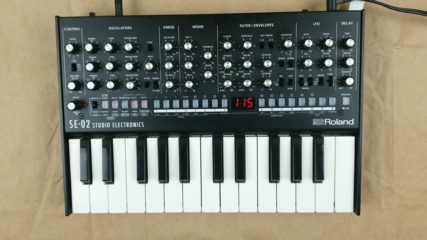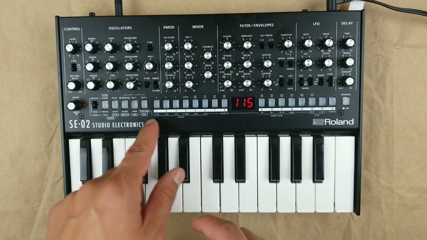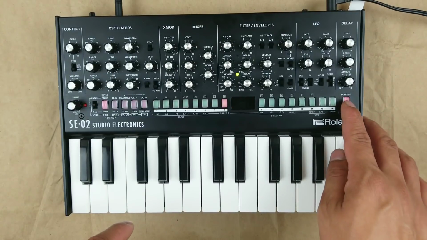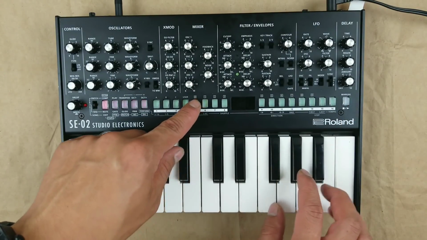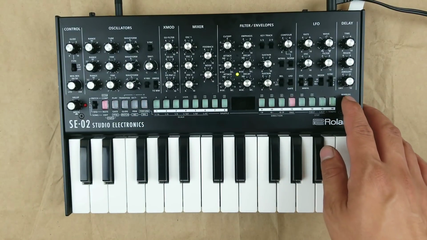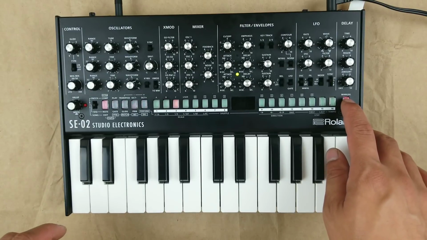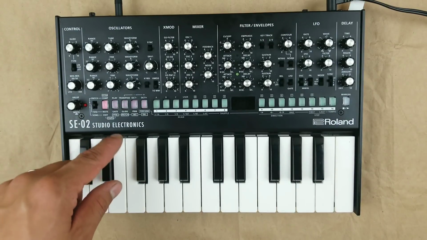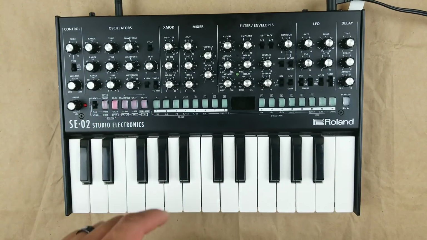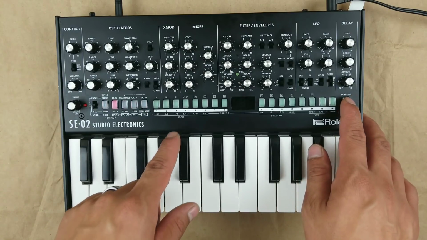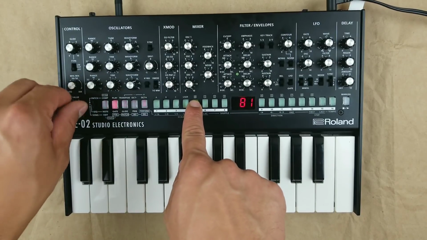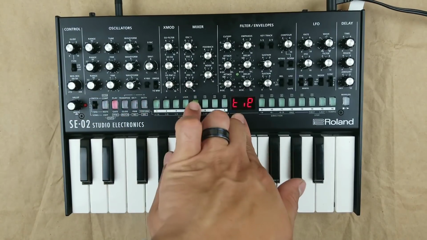And to input a gate value, I'm going to first add in some notes. Then let's go ahead and input some new notes. Now to adjust the gate lengths and input those ties, just press the gate button. And then where I want the tie to be inserted, just need to press and hold the button. And then you can see it says tie there.